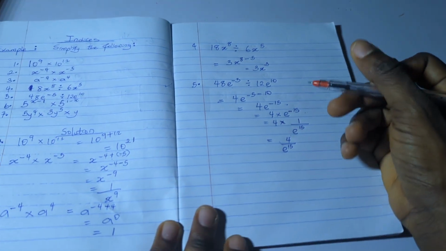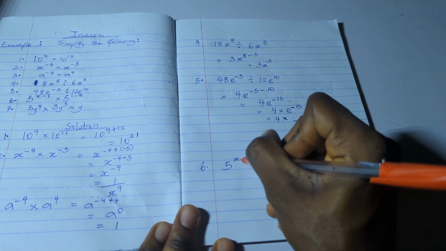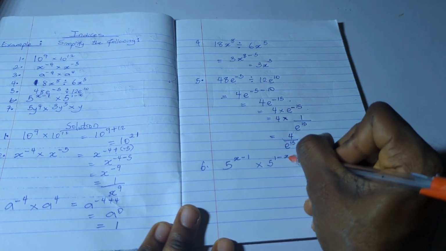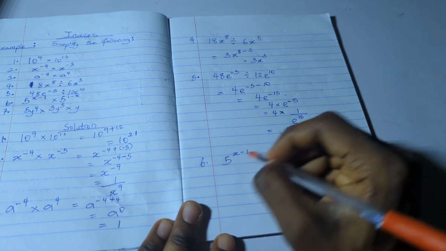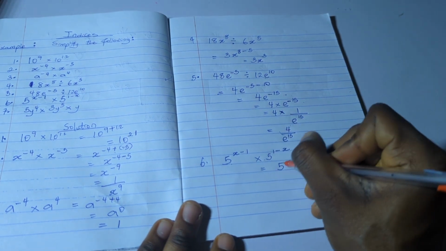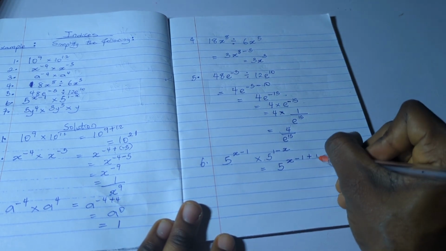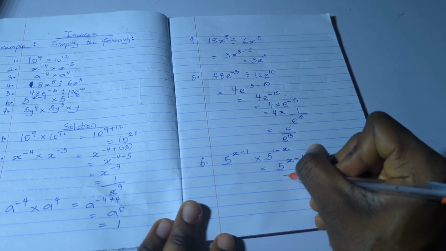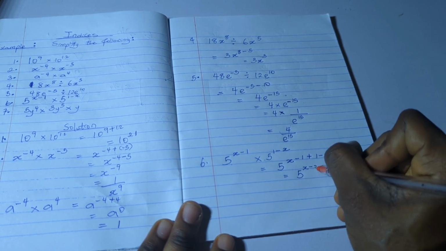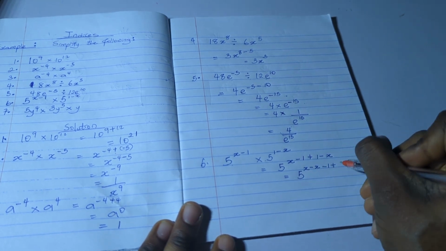Now moving on, we have question 6, which is 5 raised to the power of x minus 1 multiplied by 5 raised to the power of 1 minus x. Okay, so the same multiplication rule. We're going to have 5 raised to the power of x minus 1 plus 1 minus x. So that's going to give us 5 raised to the power of, let's follow like terms there, x minus x just by adjusting the numbers. Then we have minus 1 plus 1.